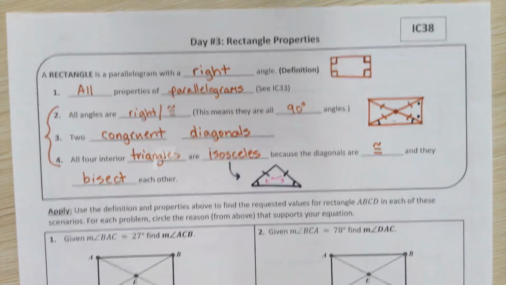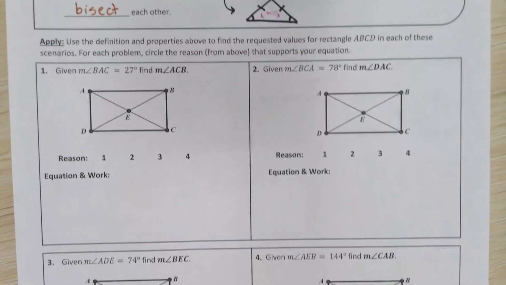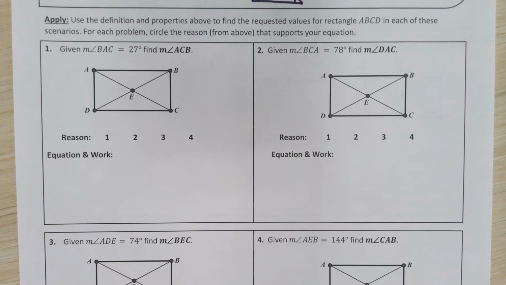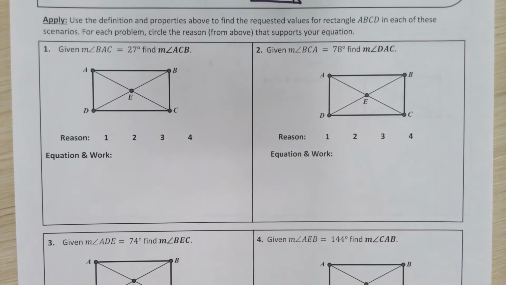Okay, let's go ahead and take a look at some examples of how all of these properties are going to be put into action. First things first, let's get the information provided onto the diagram in the correct spot. That's important because sometimes labeling is a little bit tricky. They are telling us in this first problem about the measure of angle BAC.